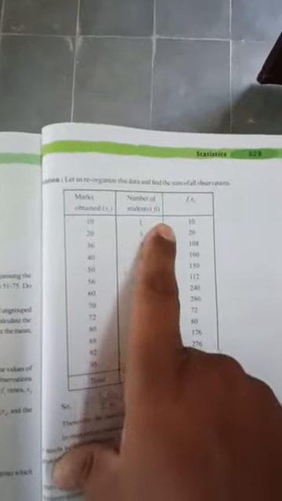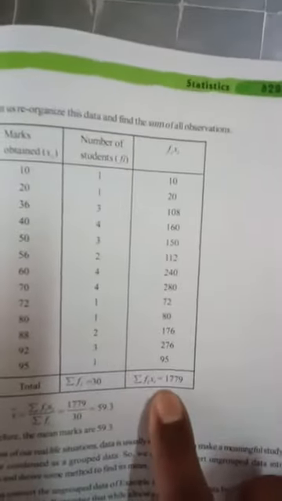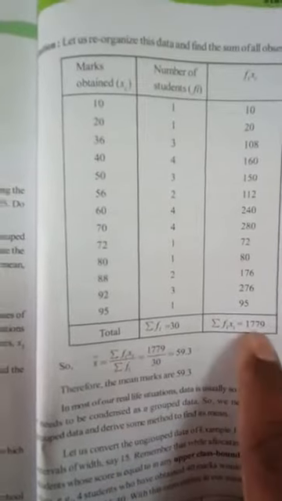So what is the formula? Fi into xi divided by summation fi. So we write a table like this: marks obtained xi, frequency fi, and fi into xi. 10 into 1 is 10, 20 into 1 is 20, 36 into 3 is 108, like that. Find the products, then add the frequencies. Summation fi is 30, summation fi into xi is 1779. Apply the formula: mean equals the sum of the observations 1779 divided by 30, equal to 59.3.